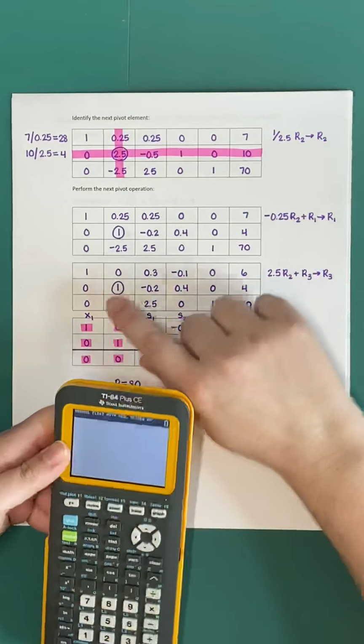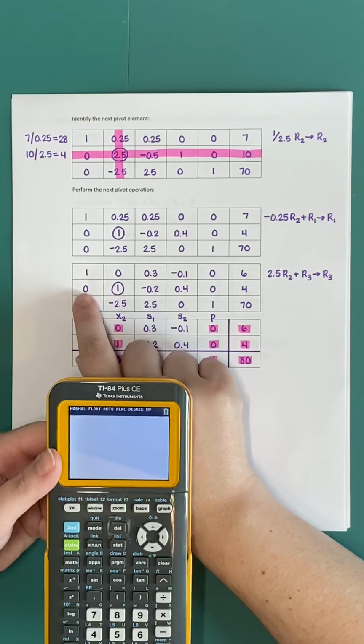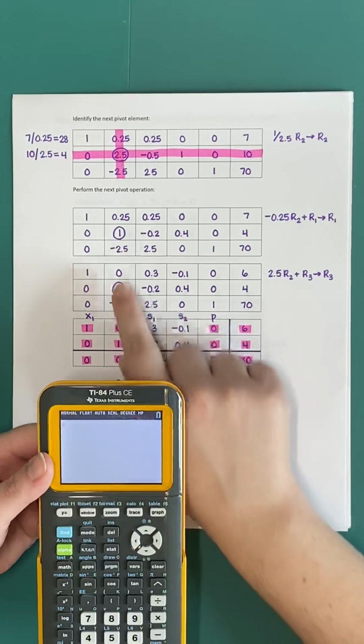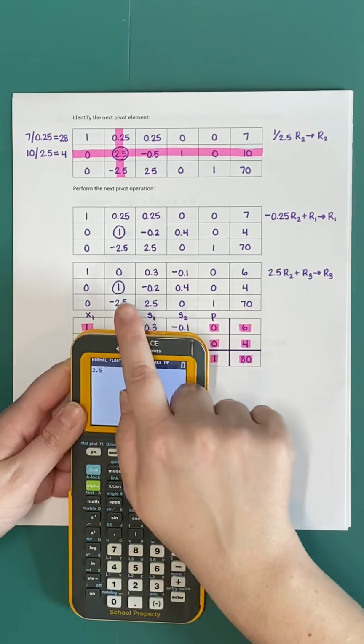So what about the first elements in that row? We're taking 2.5 times row 2. So 2.5 times 0 is 0, plus row 3, which is 0. So 0 plus 0, well, that's still 0, so that's not going to change. Next column, 2.5 times row 2, which is 1, so times 1, plus row 3, so plus negative 2.5. And that's going to give us 0, which was the intent. So there's our 0.